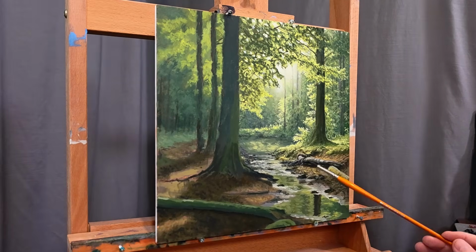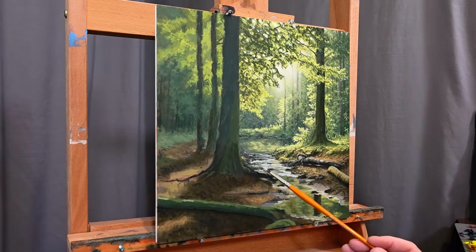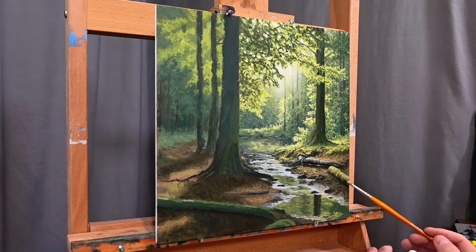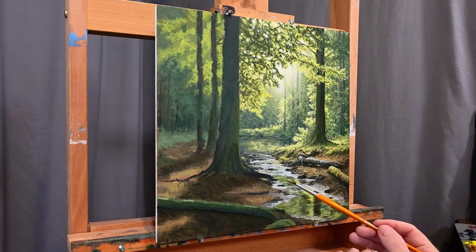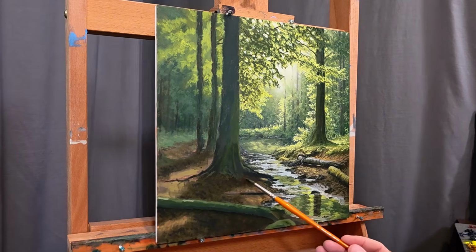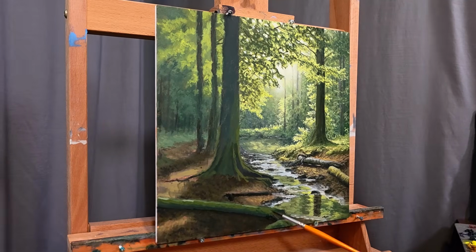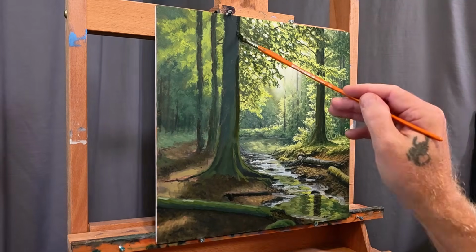The roots help connect the tree to the ground. Without them, the trunk could look like it is just sitting on the surface. I'm looking for a few strong directions instead of drawing every route I can see. Some edges stay clear, while others fade into the dirt, moss, and shadows. That mix of clear and soft edges helps everything feel connected.